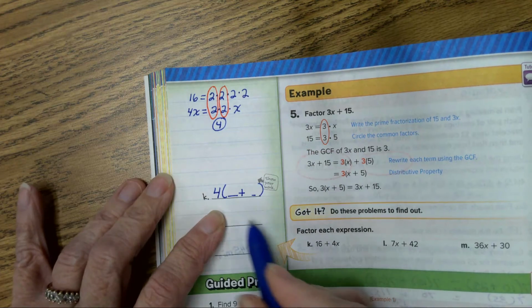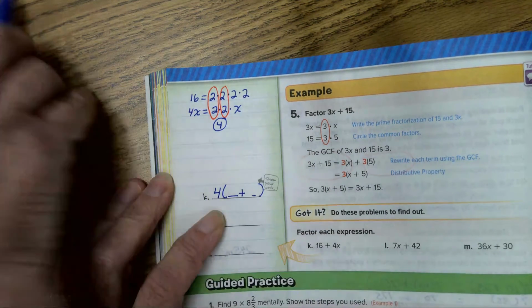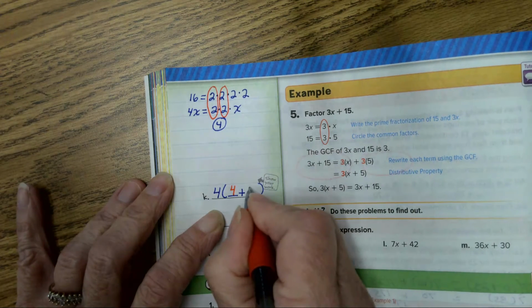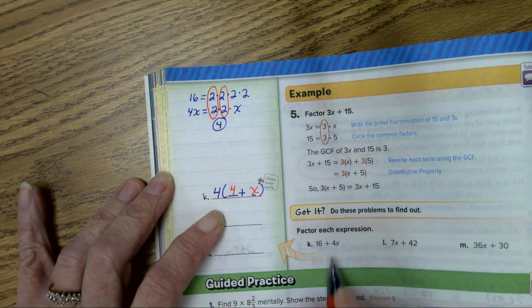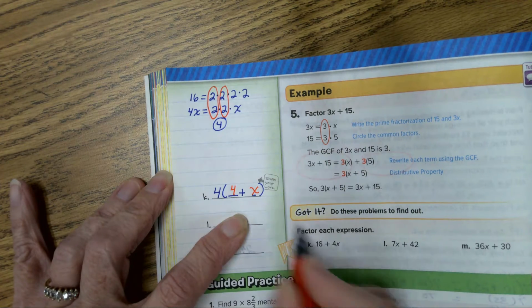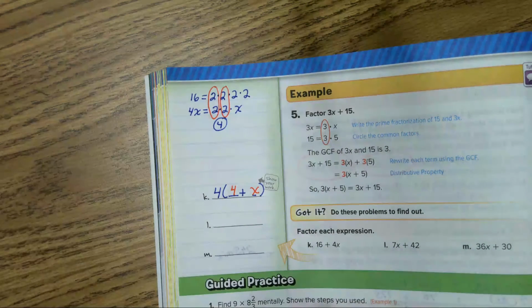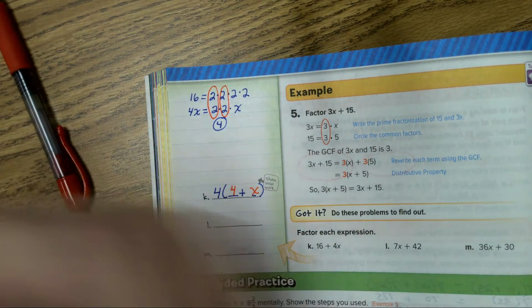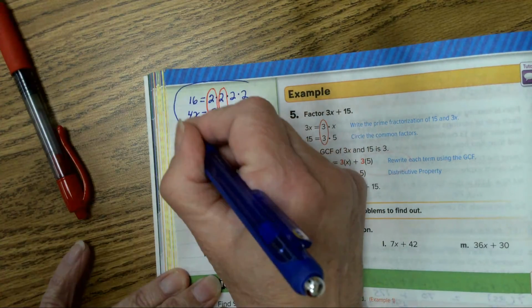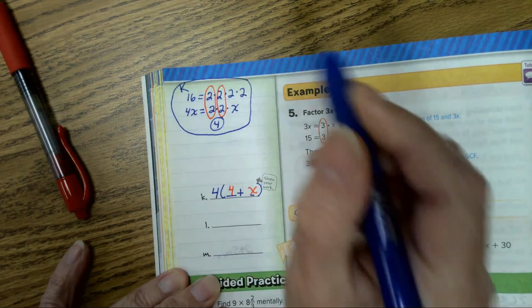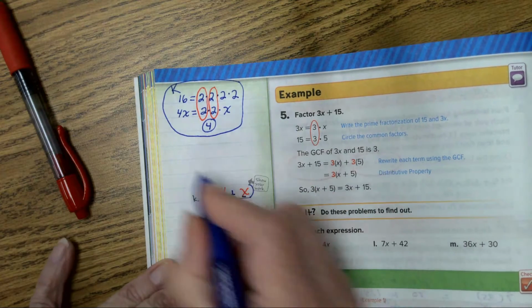Well, 4 times 4 is 16, and 4 times x is 4x. So that's how we can go from this problem to this problem. Okay, now let's do the same thing for L. I'm going to circle this so we know that this goes with K. Now we're going to do another circle for L.